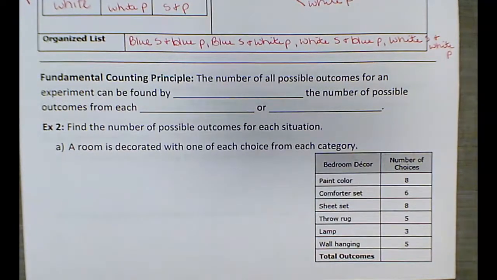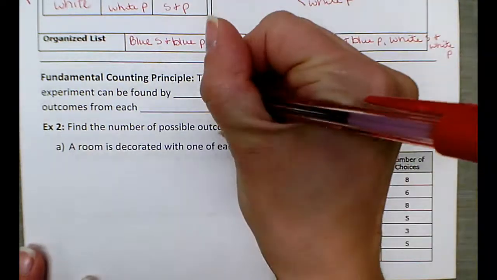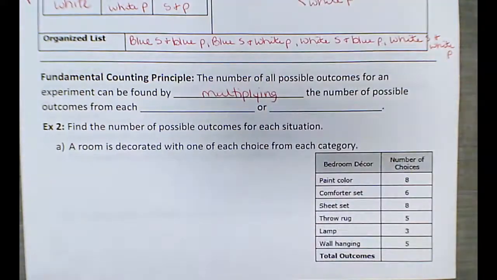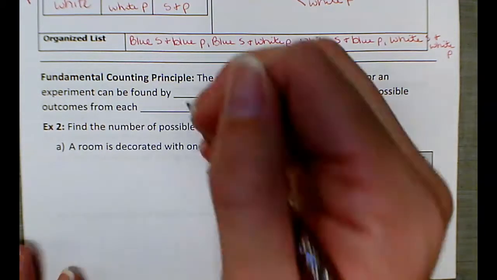Now, the fundamental counting principle is the number of all possible outcomes for an experiment, and it can be found by multiplying the number of possible outcomes from each event or choice.